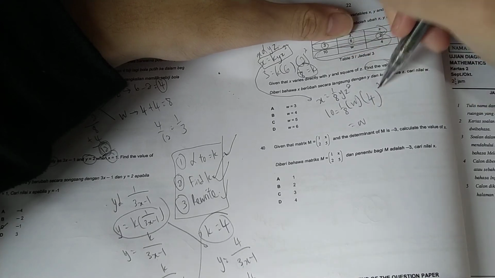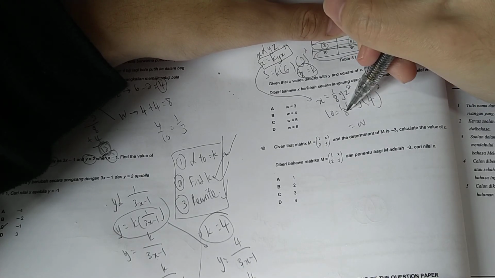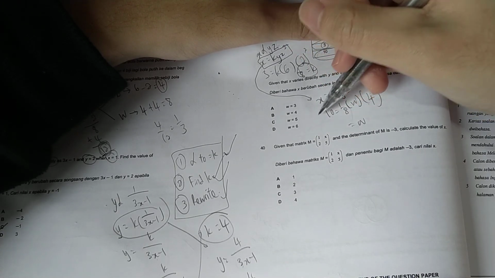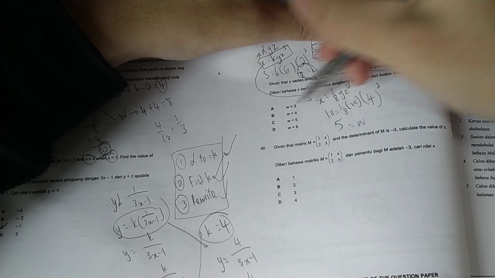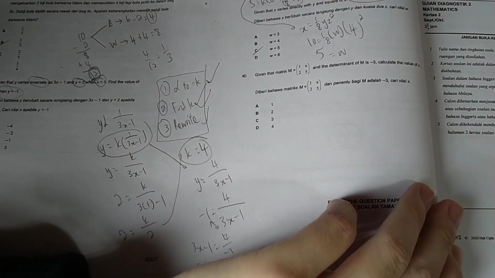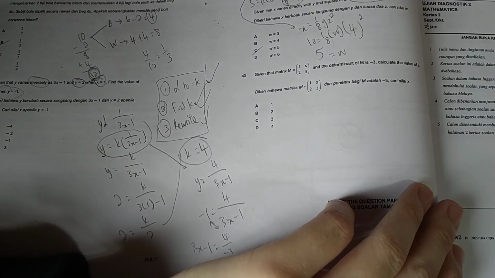Okay, find w. 4 square is 16. 16 divided by 8 is 2. 2 moves to the other side and becomes divide 2. What's 10 divided by 2? 5. So, the answer is C. You can use your calculator to help you. Just because I do it without a calculator doesn't mean you also have to do it without a calculator. You have your calculator, right? You can use it if you want.